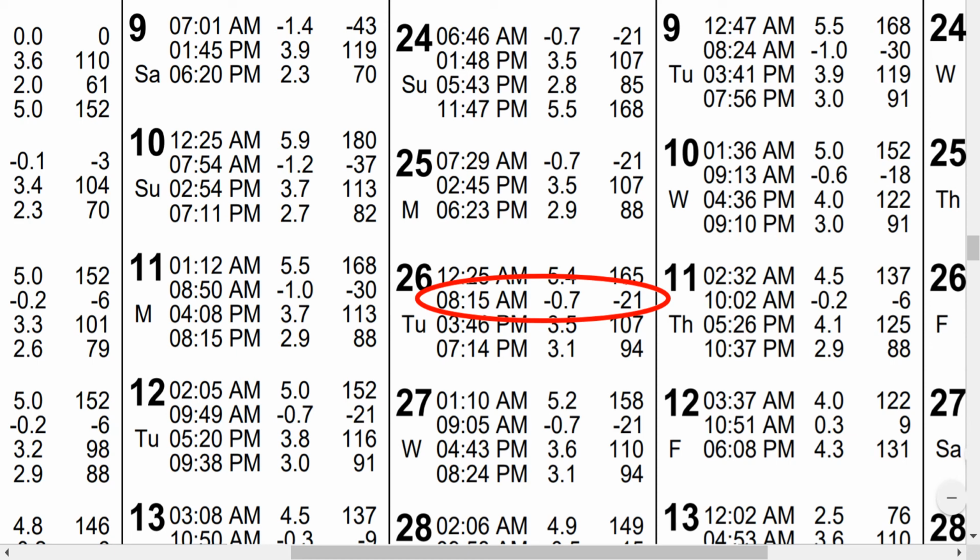Remember, I said tides with a negative tide are always the best ones to go out on because more of the intertidal is exposed. So you can see here, it's earlier in the morning at 8:15 a.m. That negative 0.7 is the tidal height measured in feet. So again, it is 0.7 feet below mean sea level. And then the negative 21 number is just the tidal height in centimeters. So for today, the 8:15 low tide is the best tide to go out tide pooling today.